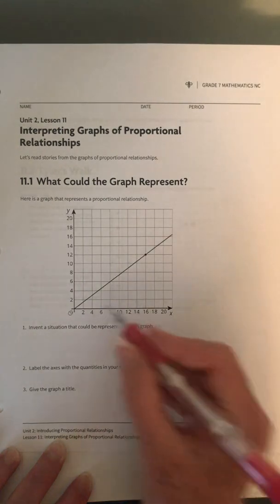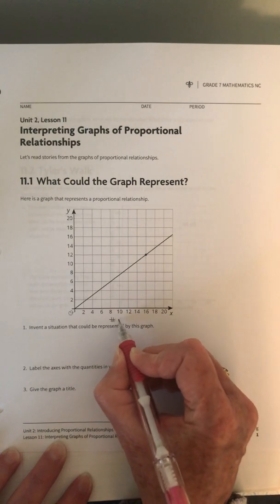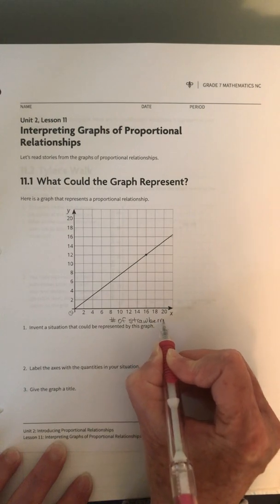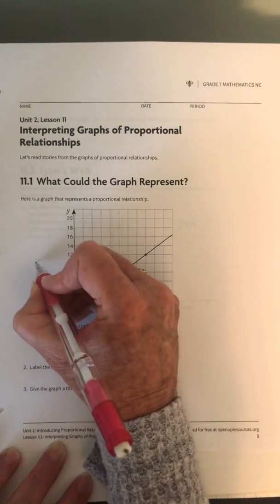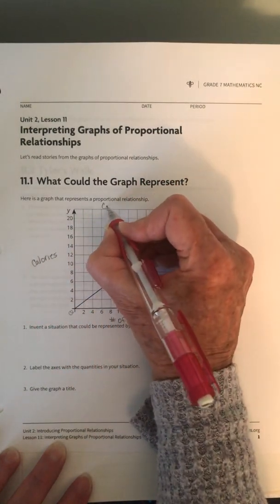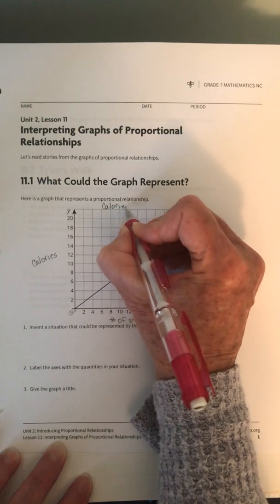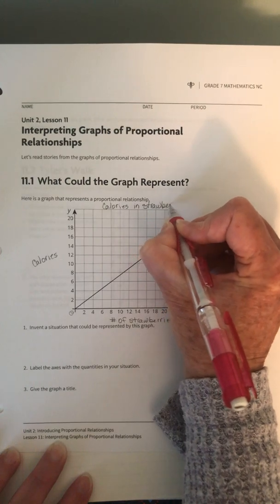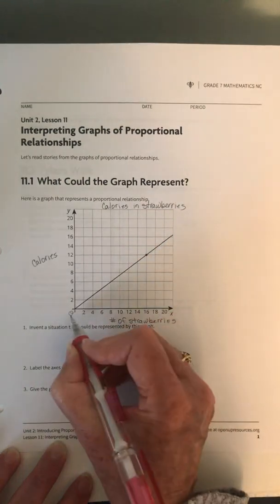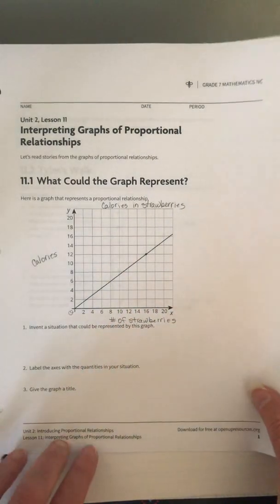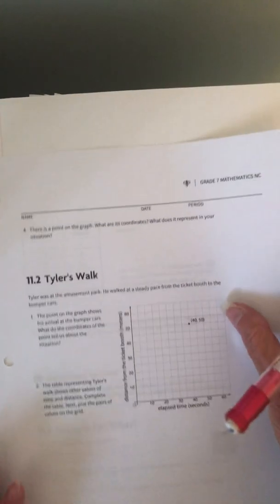All right, so what I came up with was, I said this was the number of strawberries, my x-axis. My y-axis is calories. So my title is Calories and Strawberries. As I eat strawberries, my calories increase as well.